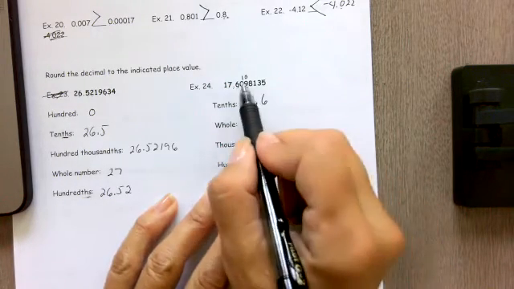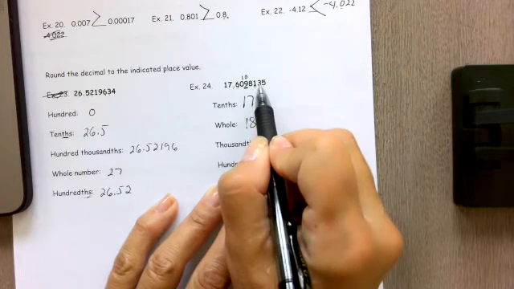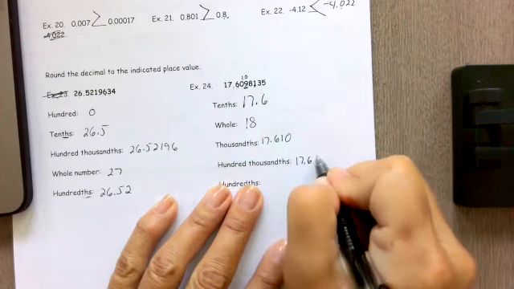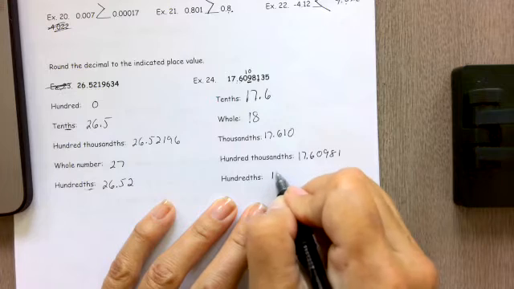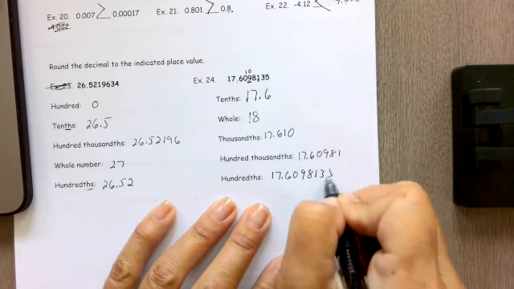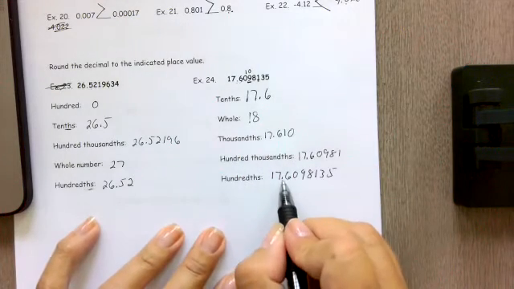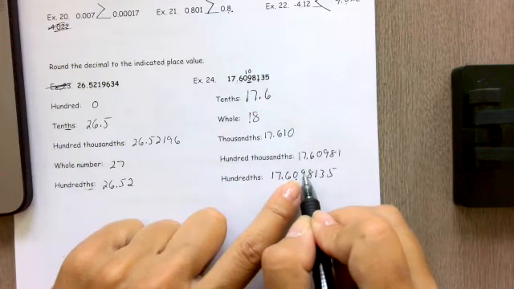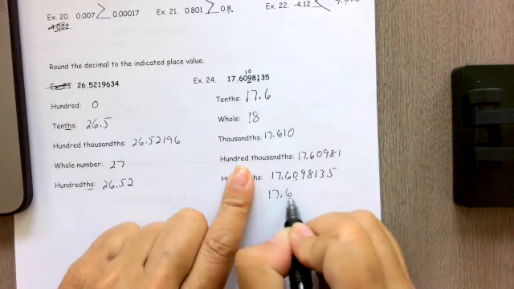Hundred thousandths, again, that's 1, 2, 3, 4, 5. So it's at the 1. I look to the right, is only a 3, so I'm staying at 1. Okay, I just rewrote the number because it's getting a little busy up there. Hundredths. That's to the right 2, where your pennies would be. It's a 0. I look to the right, that's a 9, so I'm going up to 1. 17.61.